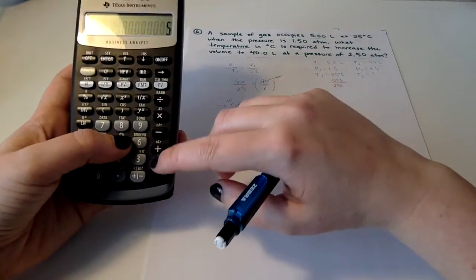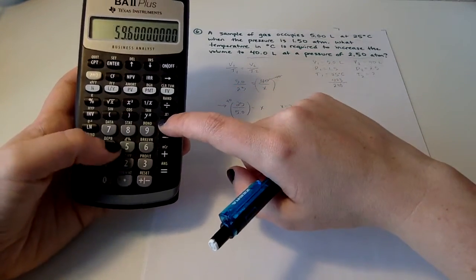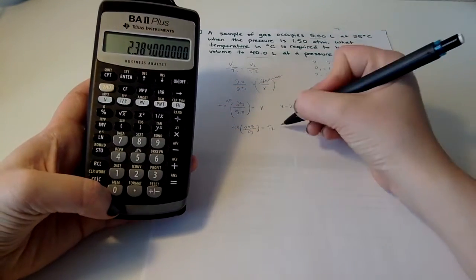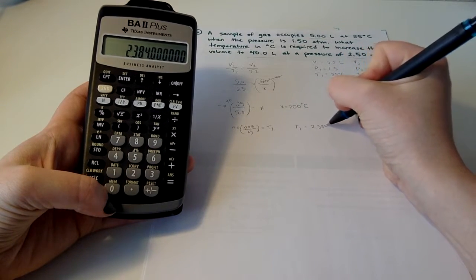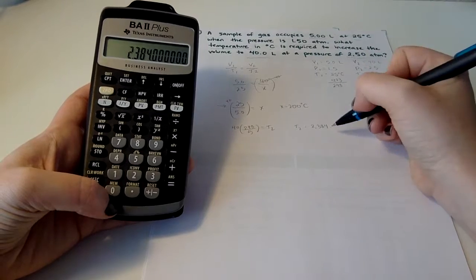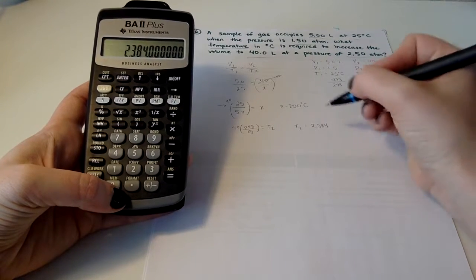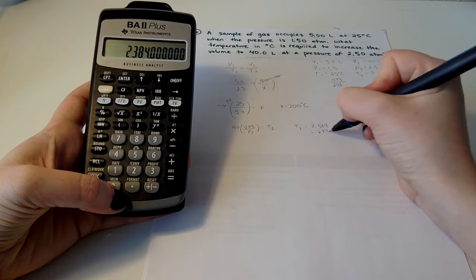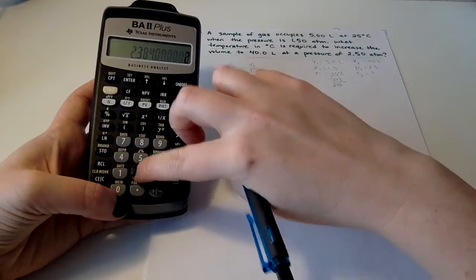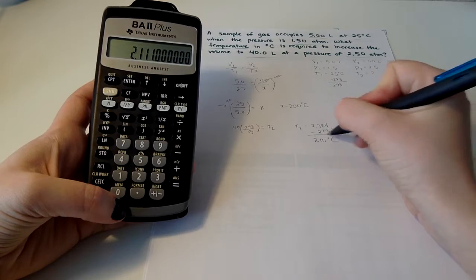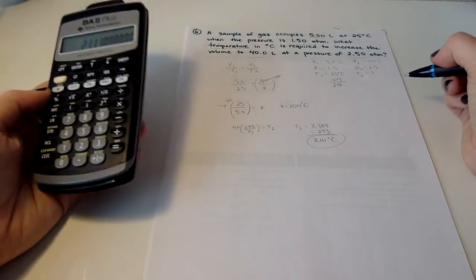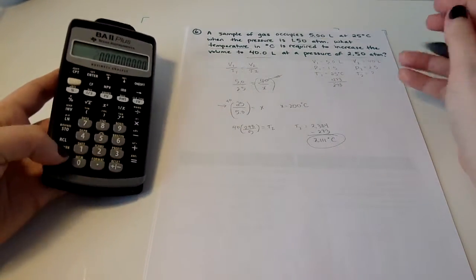298 divided by 5 times 40. That gives us a T2 value of 2,384. I think that's what I remember it being. So then you would just subtract 273 and you get 2,111 degrees Celsius, which is a huge number, but I think this is what's right. So this is what we'll go with.